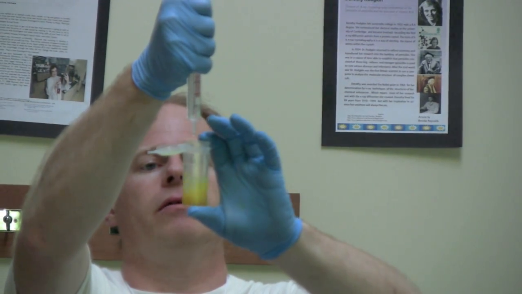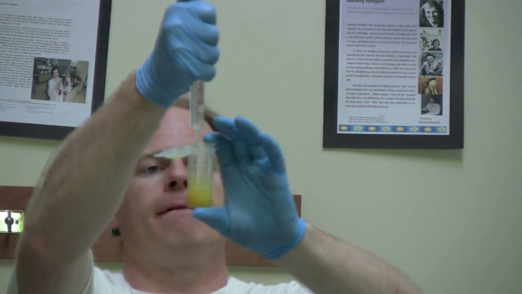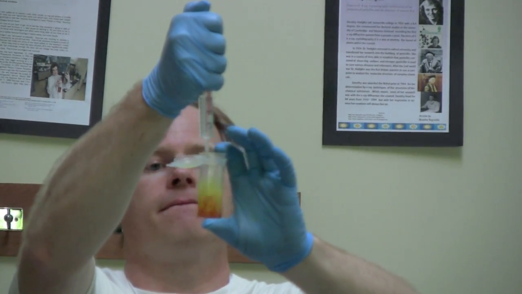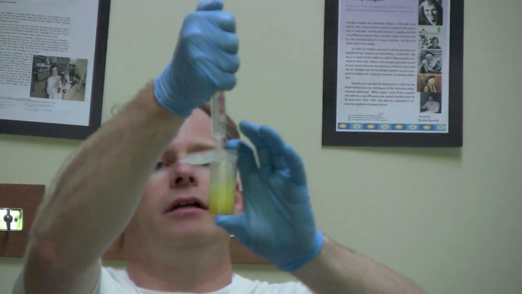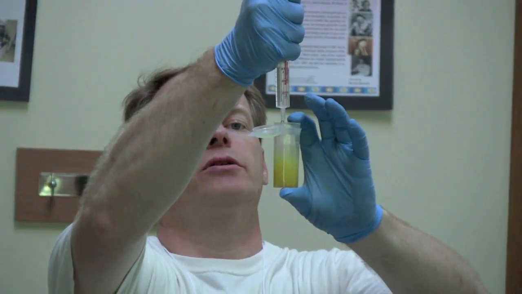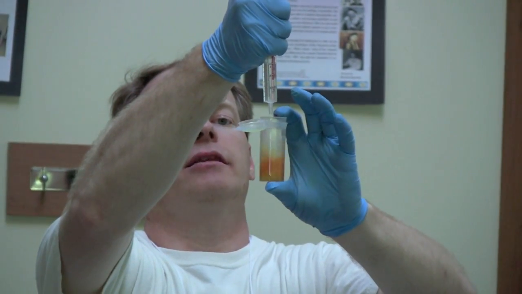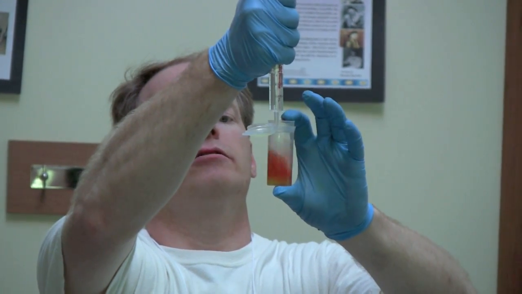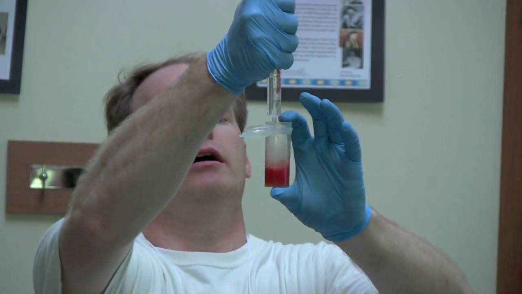It's starting to go a little red. What it does is it likes to go to it and then come back, and that's because it's neutralizing some of the acid. The acids are neutralizing the potassium, but then there's still more acids than there is potassium. There, we're getting to the deep red.